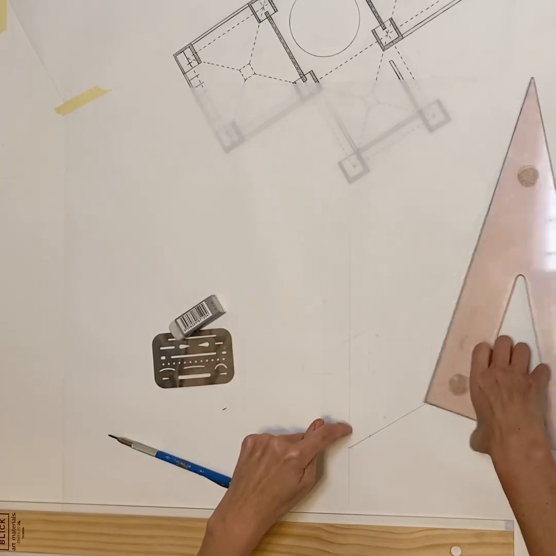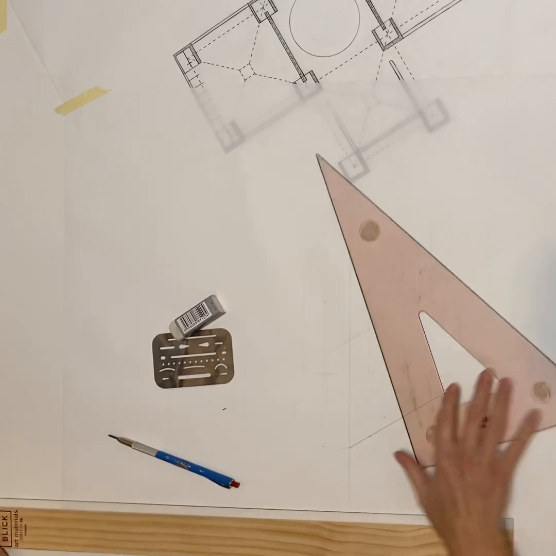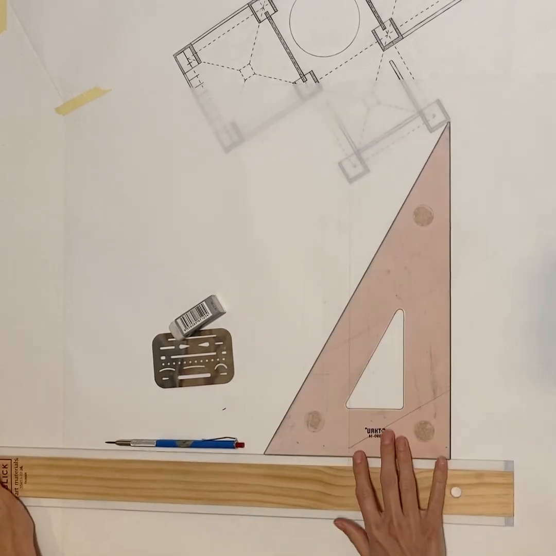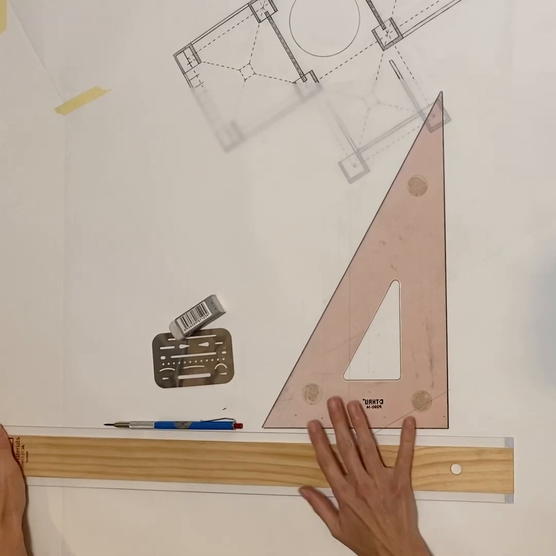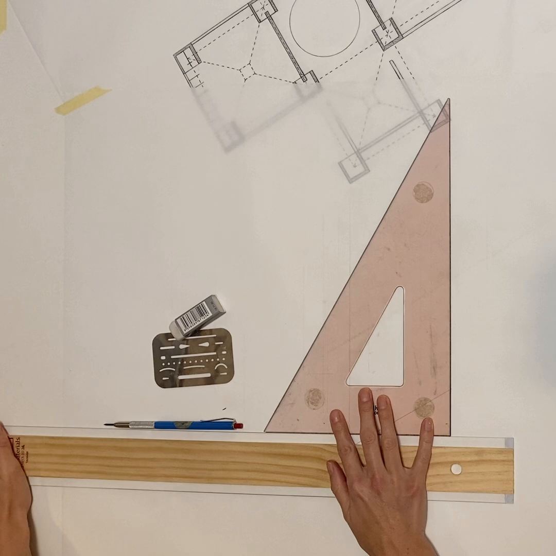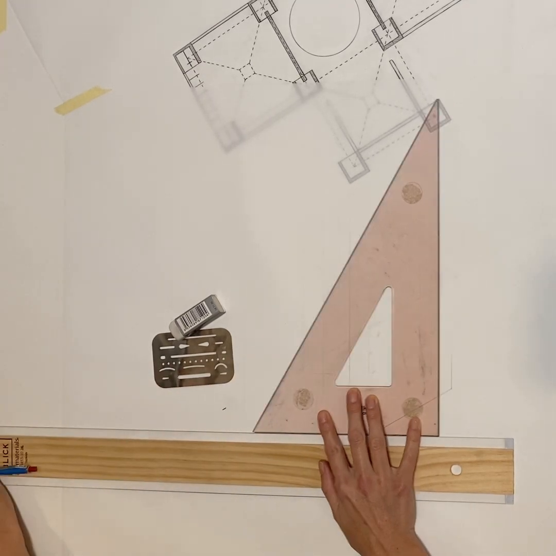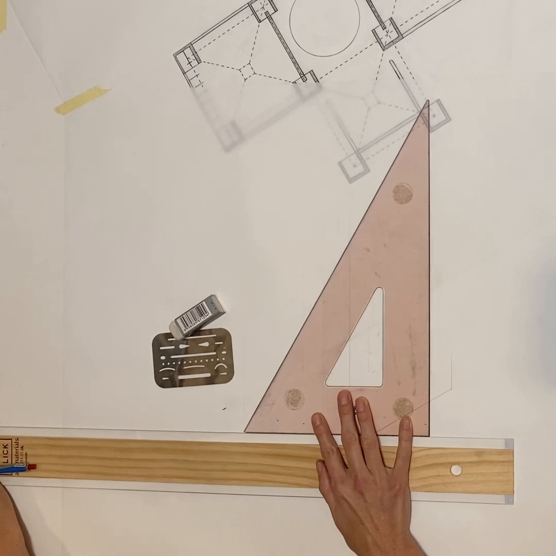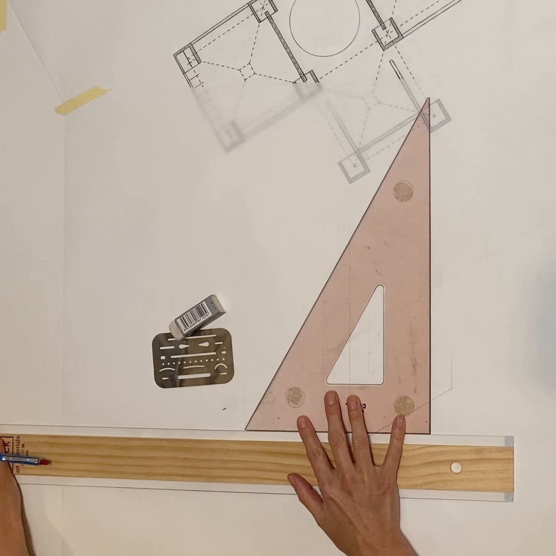I can see these are in the same plane, right? So I'm going to keep using that line. I'm going to mark where my walls are intersecting that line. So, got my T-square, my triangle, and I can see I've got a wall there, and I have a wall here.